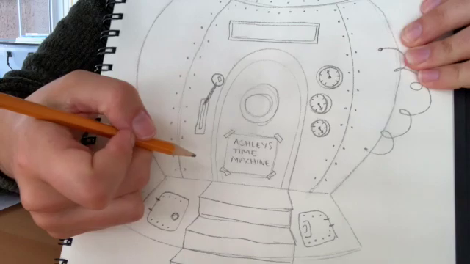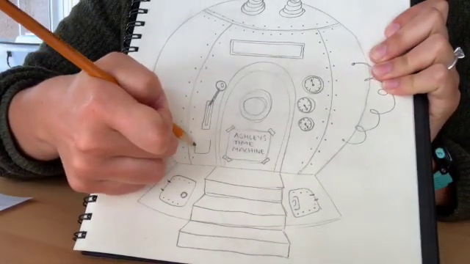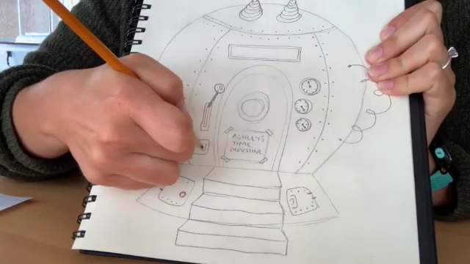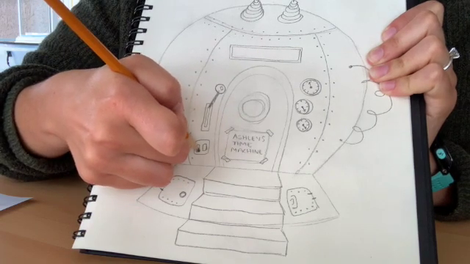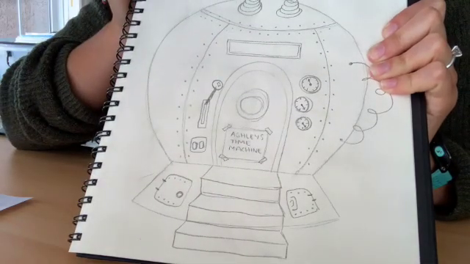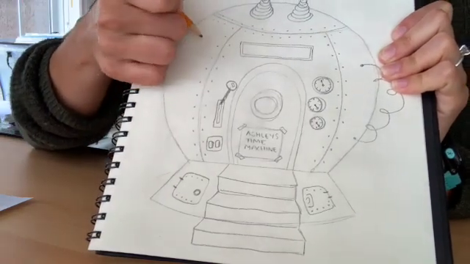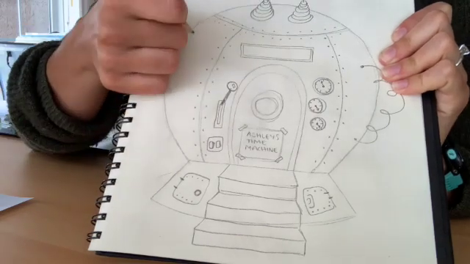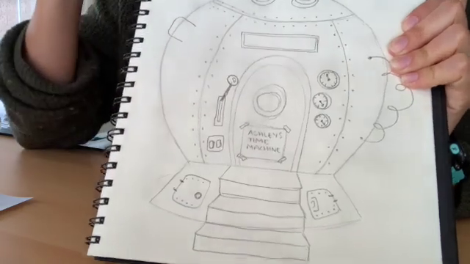Maybe we want some switches underneath. So again, you can do like a little switchboard. So a square with some rectangles on there. This side, maybe we want some lights, some flashing lights. So you're gonna decide where you want them. And you're gonna do kind of that kind of a shape.